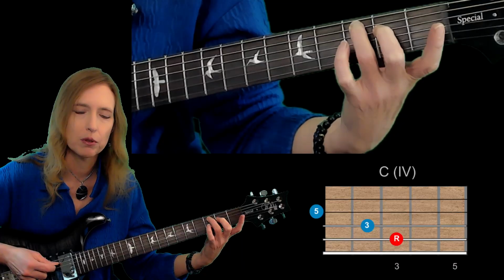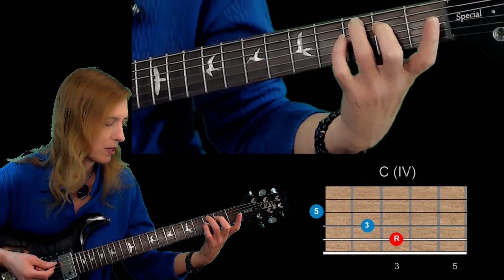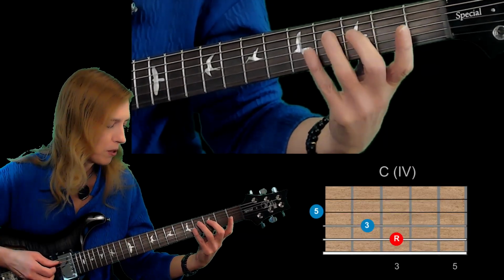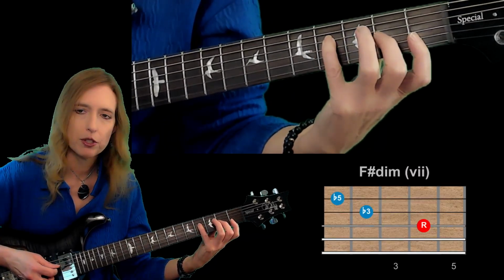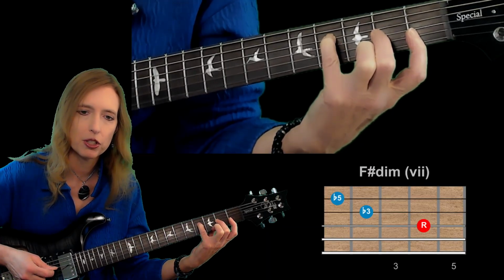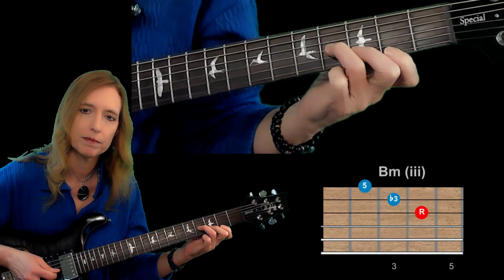And then I continue moving toward the floor in fourths, or diatonic fourths, because in this case, when I move from C, I'm moving a sharp 4, which is in the key, to F sharp, and this is the 7, and it's diminished. And then I move to the 3 chord, it's minor.